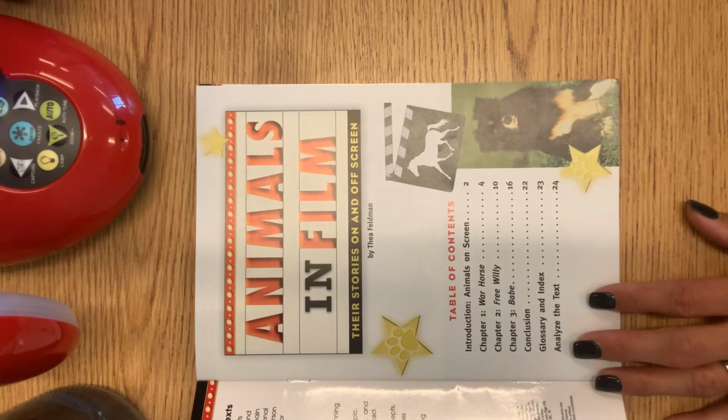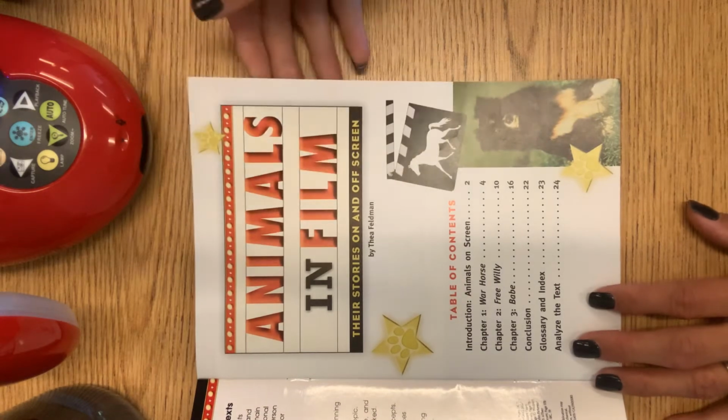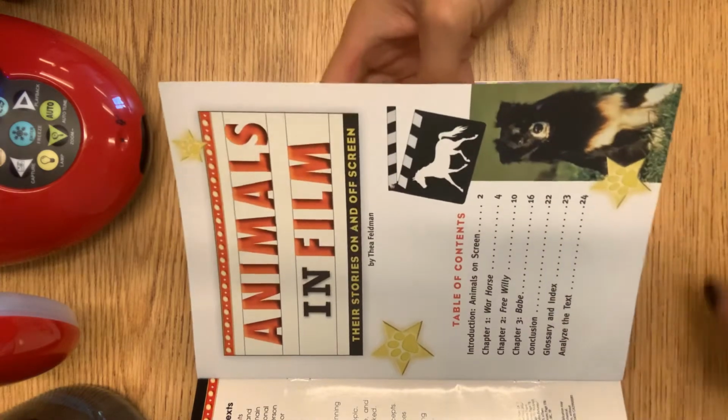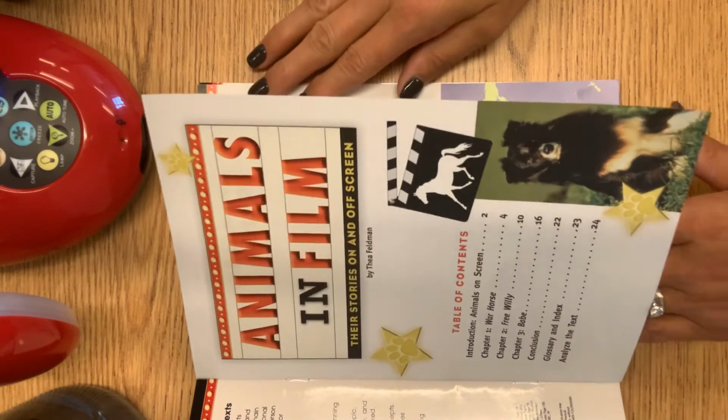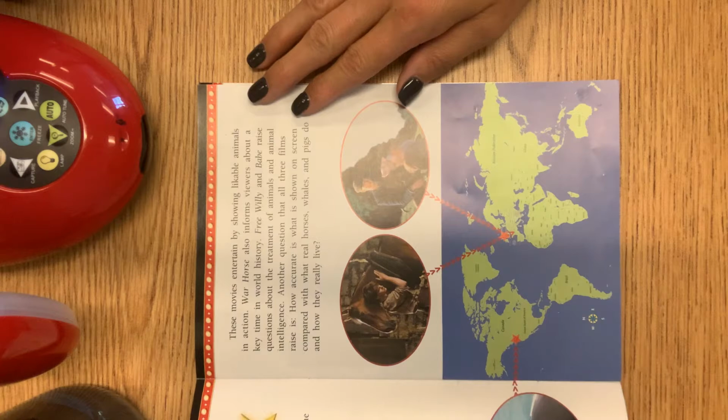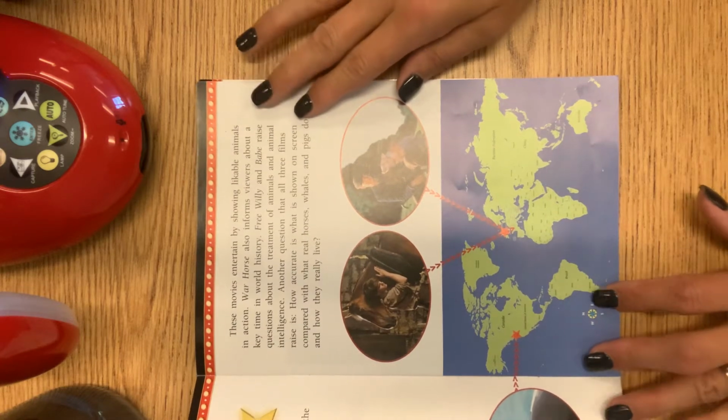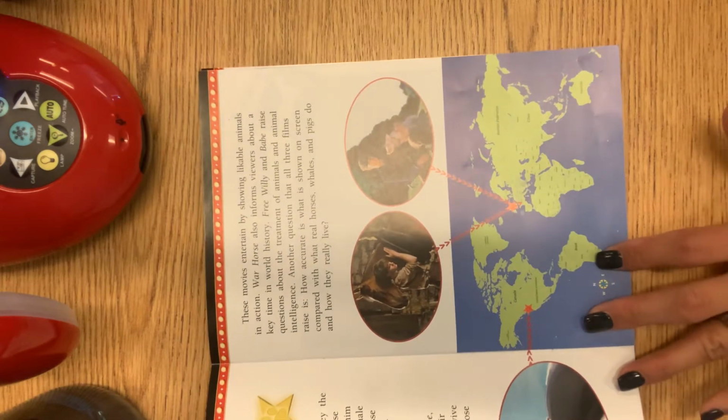So this text actually includes images such as photographs and a map. And I want you to think about, why would the author include those things? Look carefully at the pictures as I read and think about how they connect to the words and help you understand.